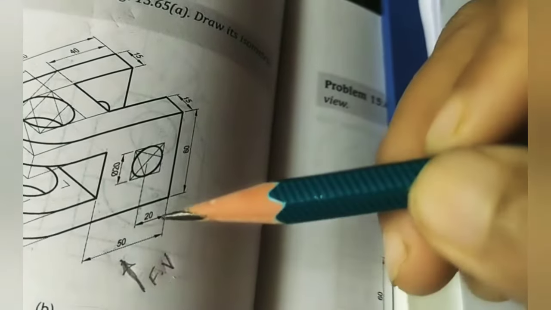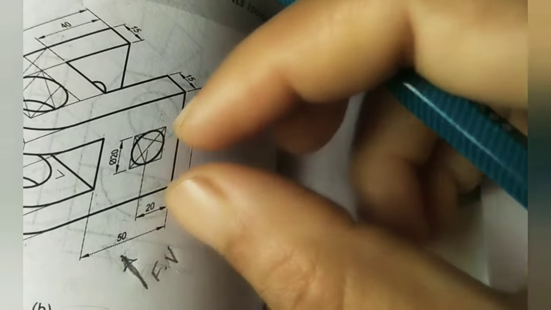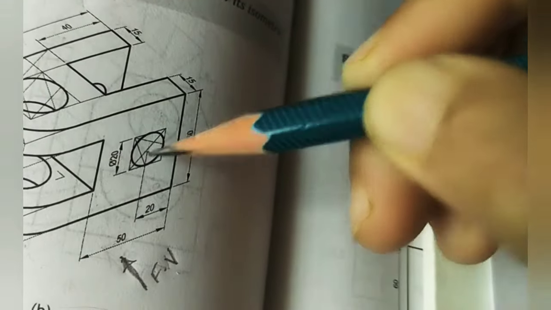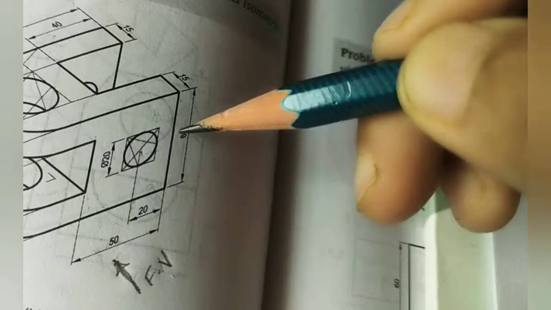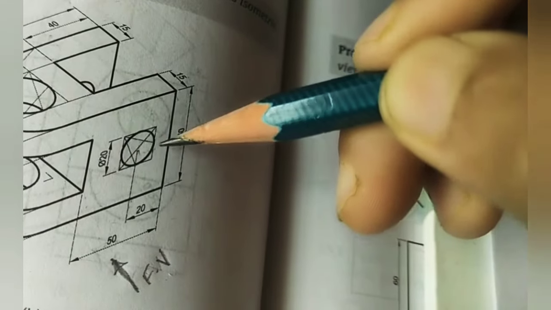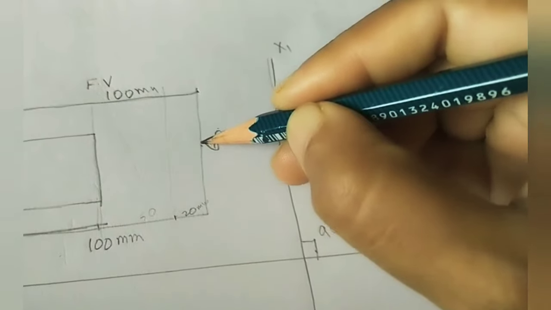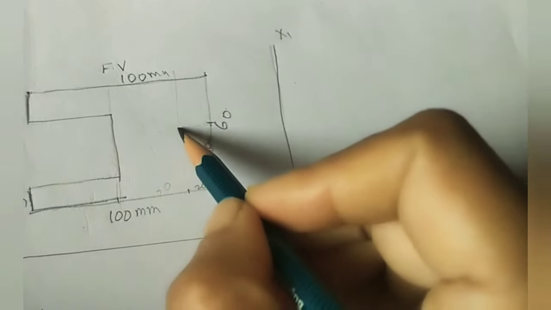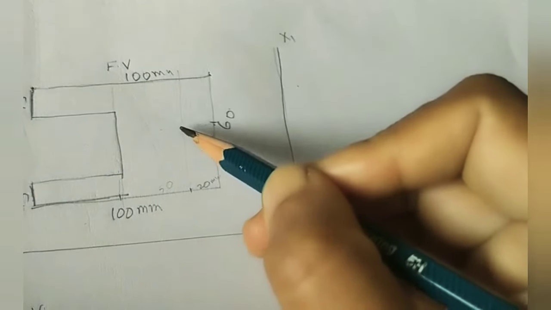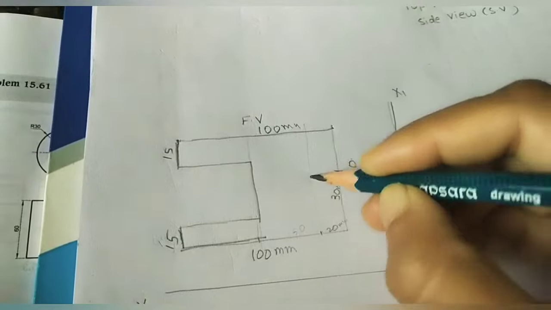So how much distance it is in the vertical, it has not been given. This distance has not been given. We can consider this circle is in the middle of this 60. So middle means in 60, 30 mm. Okay, from this take 30 mm. So from this take 30 mm here, approximately the middle point I am taking 30 mm. Just do one thin line. So this intersection point is the center of this circle. Okay, so here I am marking the center.